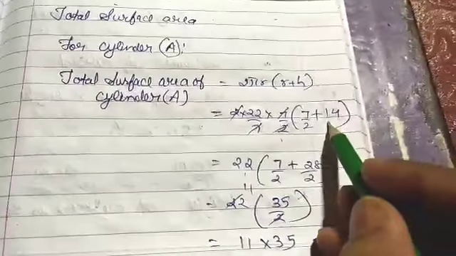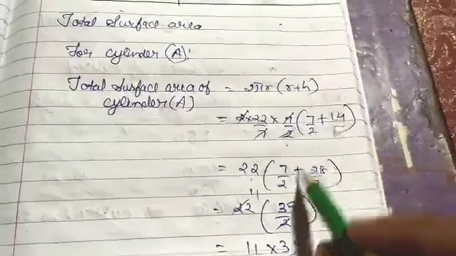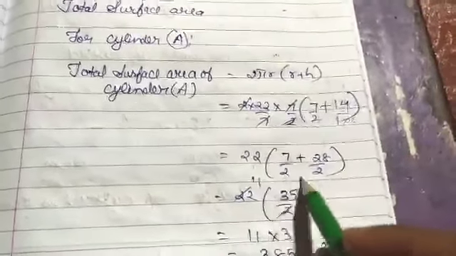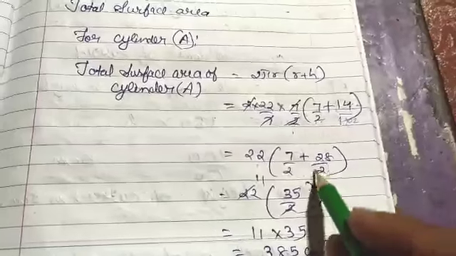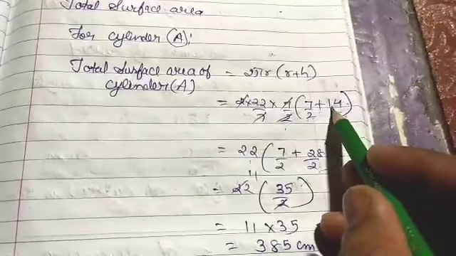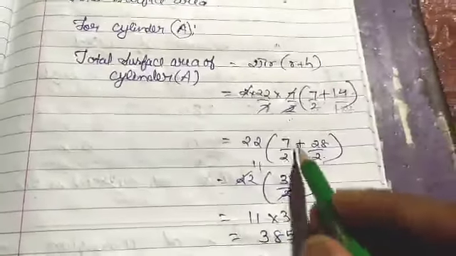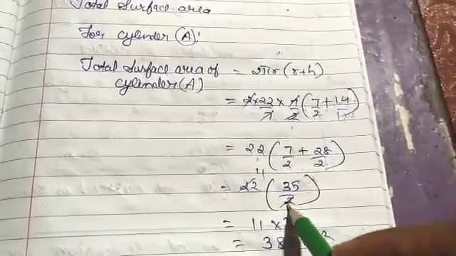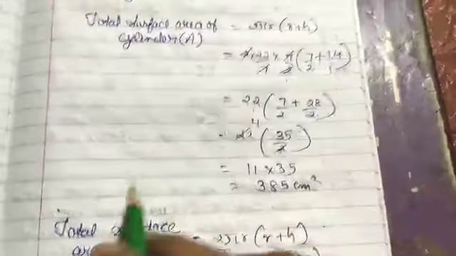Now for the LCM, you have to cross multiply, 28 by 2. So equalizing the denominator, as you all know how to do, simply do cross multiplication. Then 7 plus 28 is 35, and 2 is common. When you cancel, 2 11s are 22, and 11 35 is 385. This is the surface area of cylinder A.